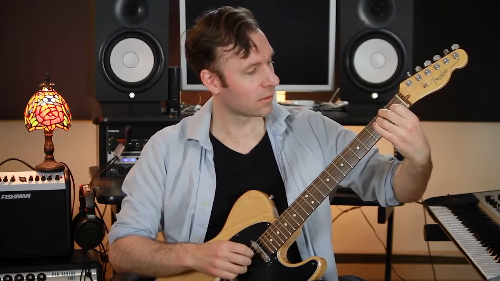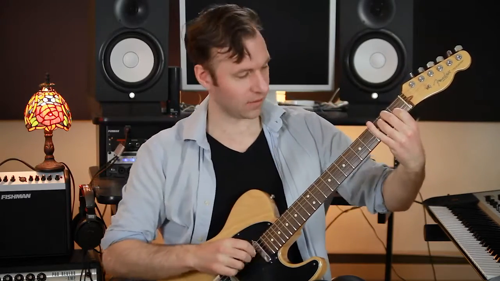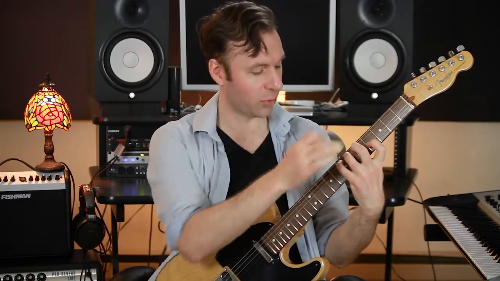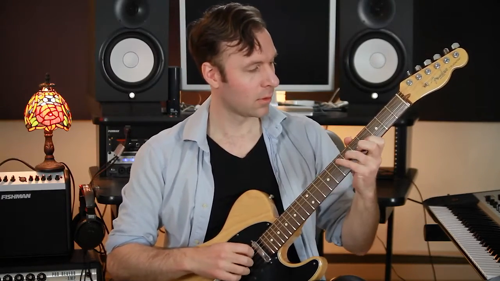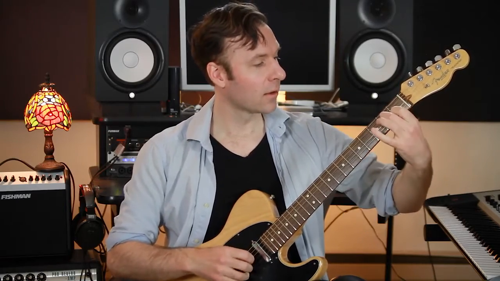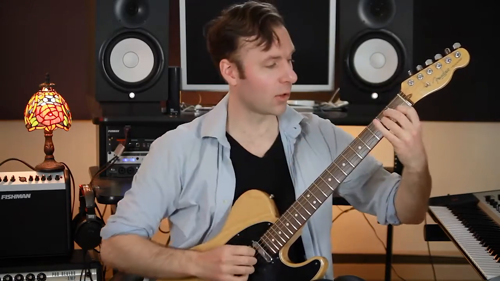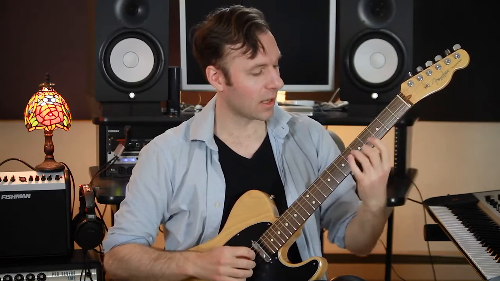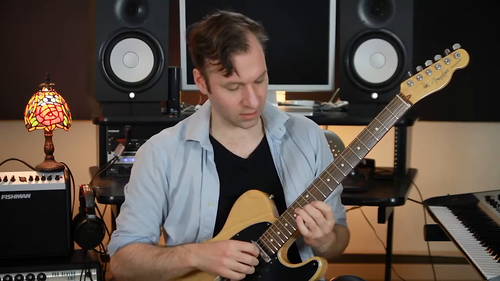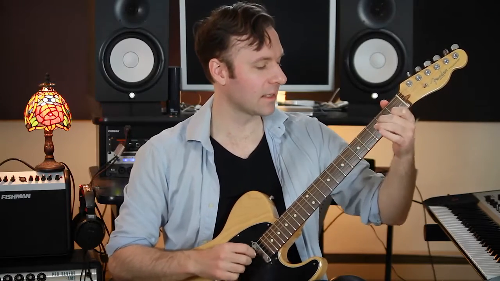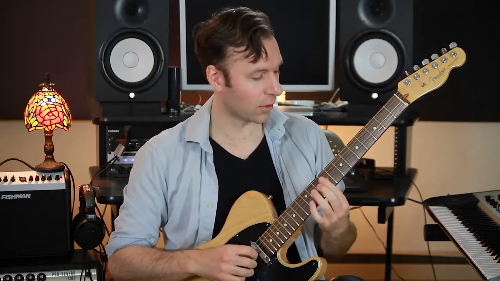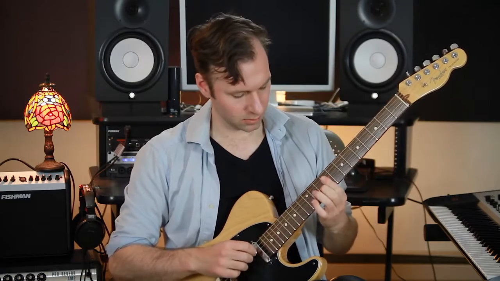So if this is 5, 1, 3 of E, then you're going to get a nice 1, 3, 5 here, and a nice 3, 5, 1 here, and then you get back to the original shape. If I take 1, 3, 5 of this whole big chord, then I'm going to get a nice 3, 5, 1 here, a nice 5, 1, 3 here, and back to the 1, 3, 5 here. And these are existing in all of your common chord shapes, all over the place.